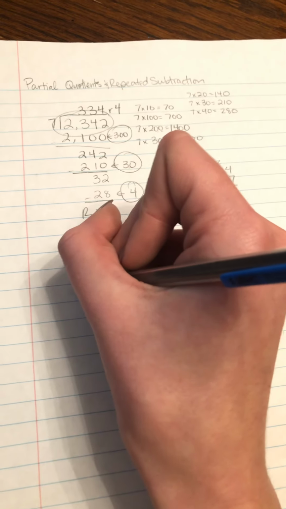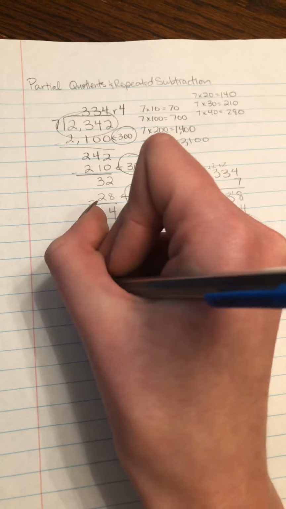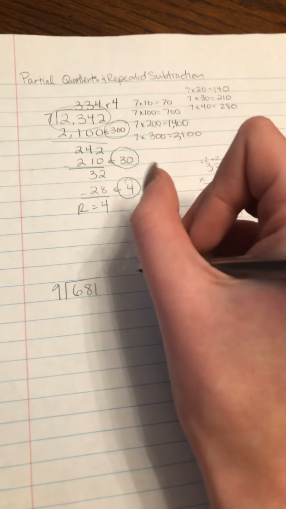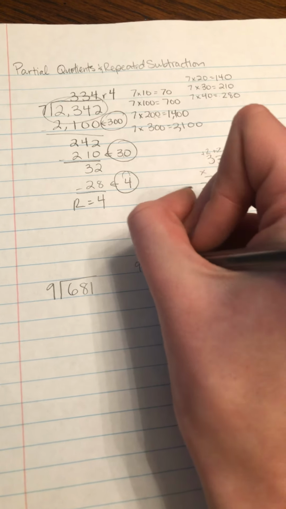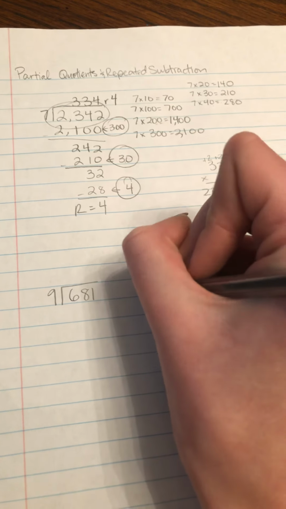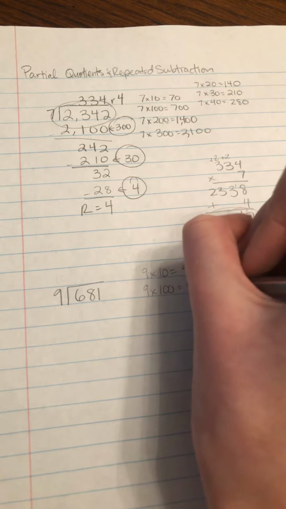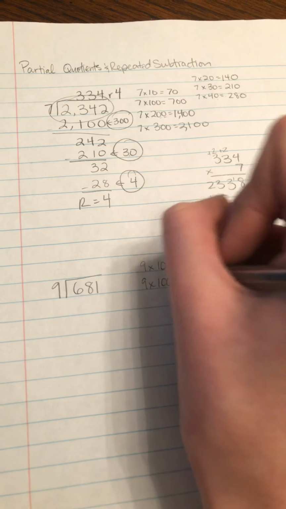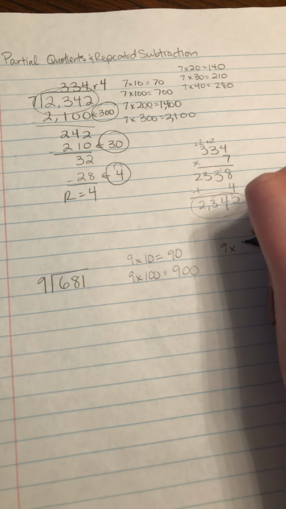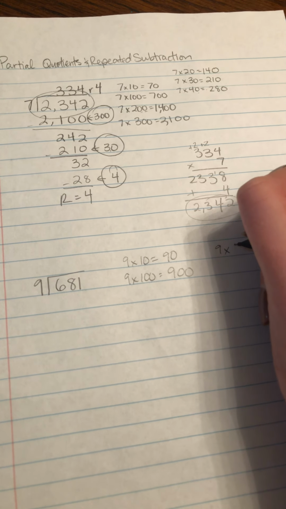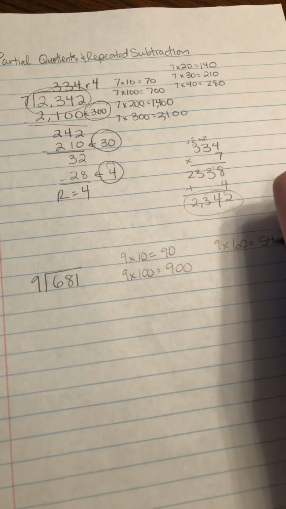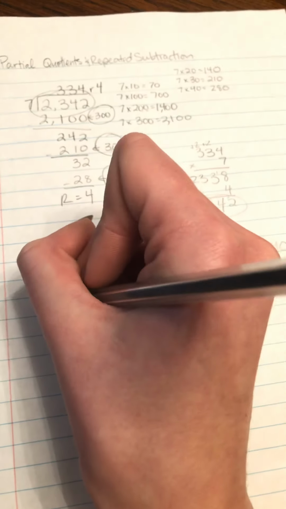Let's do 681 divided by 9. So I could take away 10 groups of 9, that'd be 90. I can't take away 100 groups of 9 because that'd be 900. So I'm going to think, okay, somewhere in between there. Well, I know that 9 times, let's say 60. 9 times 6 is 54. Add on my zeros, 540. I know I could do that.